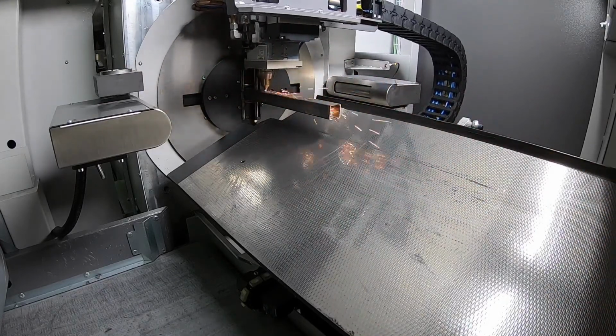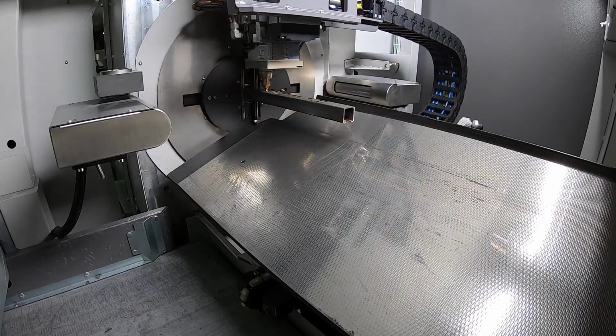The third very important thing about this machine is called quick cut. What is the quick cut?